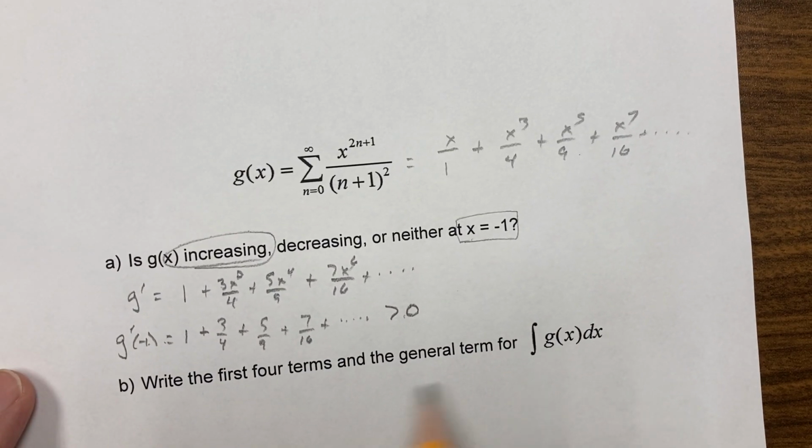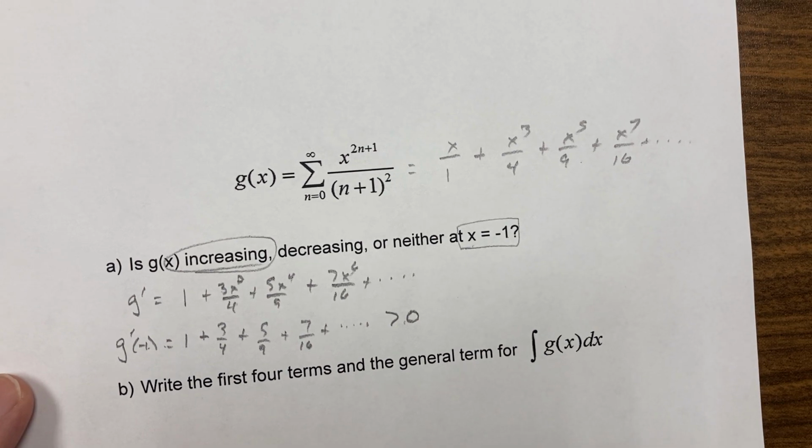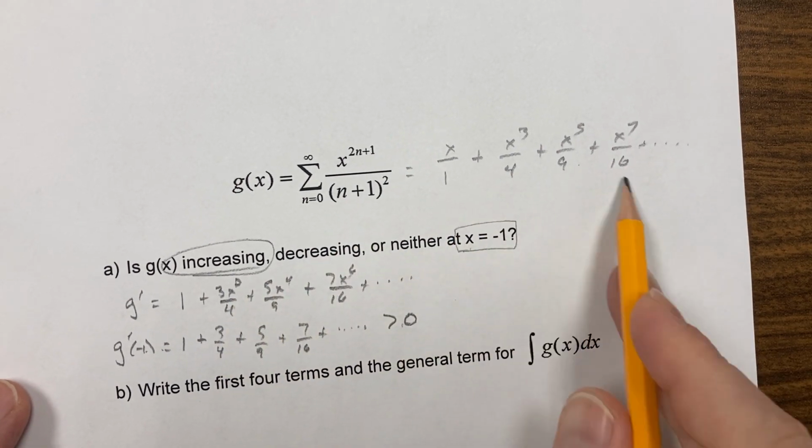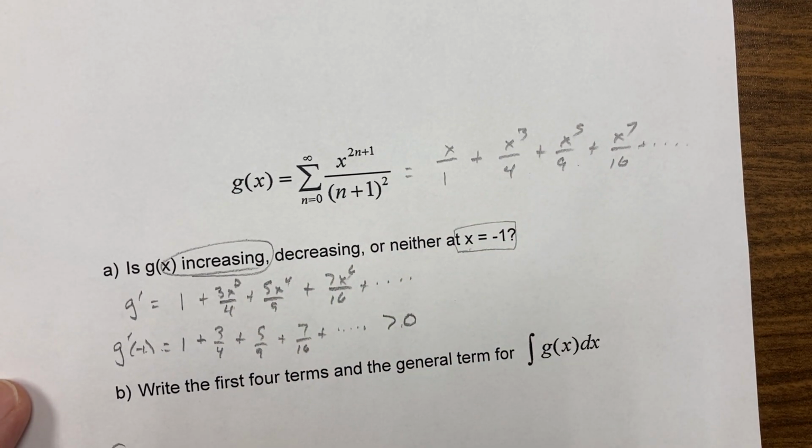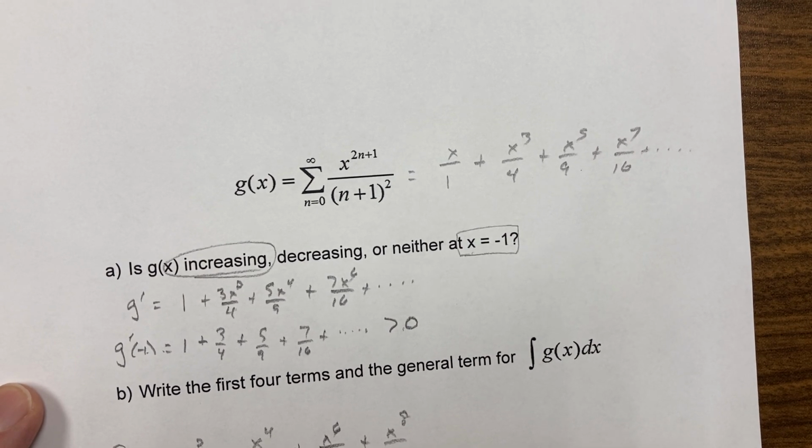And then B says, can you write the first four terms, the general term for the integral of g of x? Well, again, if this is g of x up here, then the integral of g would be x squared over 2 plus x to the 4th over 16 plus x to the 6th over 54 plus x to the 8th over 128, I believe.